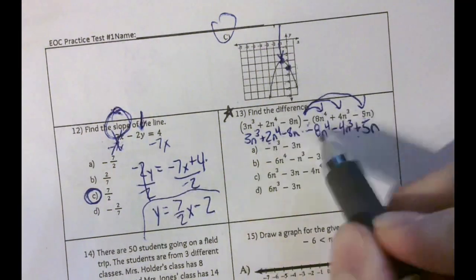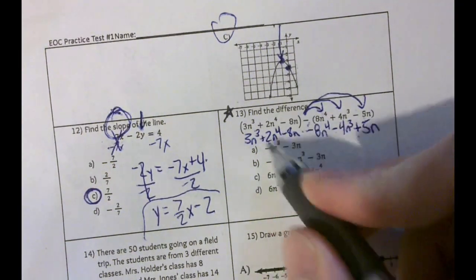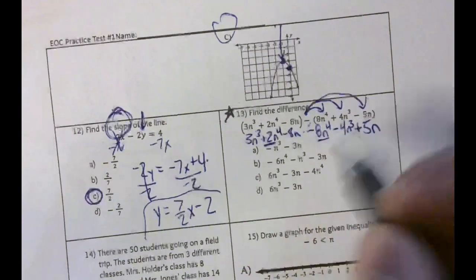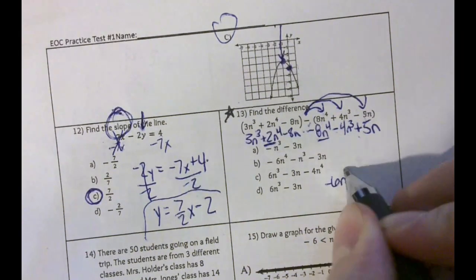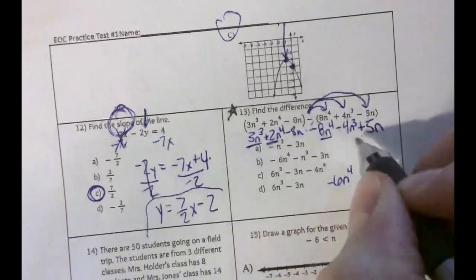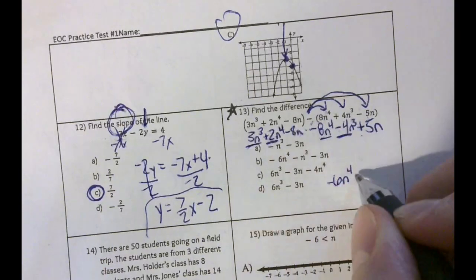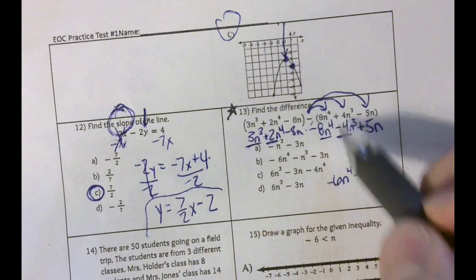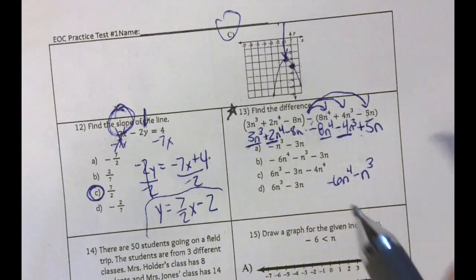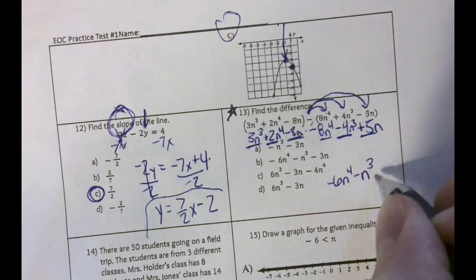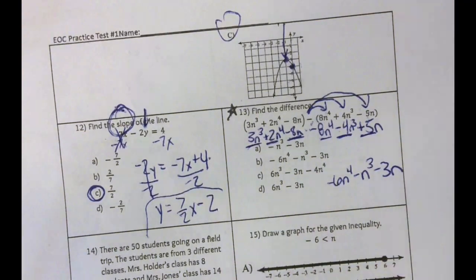So I've got a 2n minus 8n. These are both to the fourth power, so I can combine those. 2 minus 8 would be a negative 6. You leave the n to the fourth power alone. And then I've got a 3n to the third minus 4n to the third, so that's minus n to the third, minus 1, right? 3 minus 4 is a negative 1. And then I have a negative 8 and a positive 5, so negative 3n.